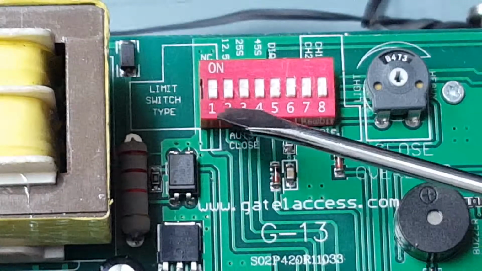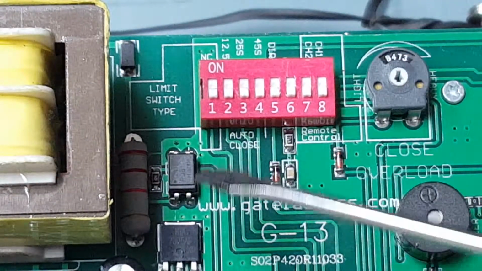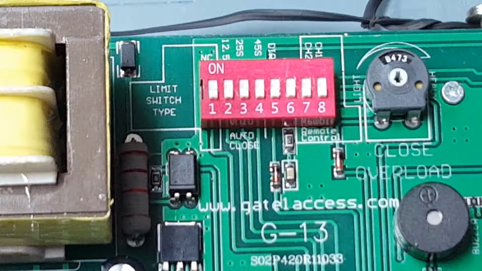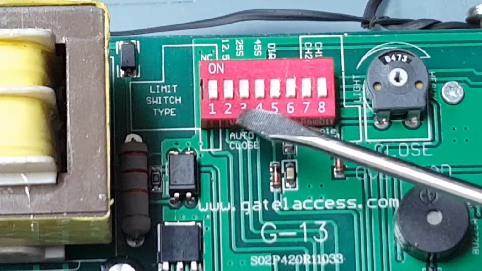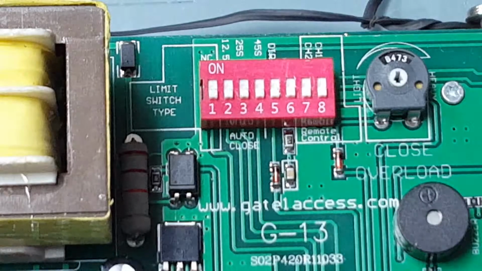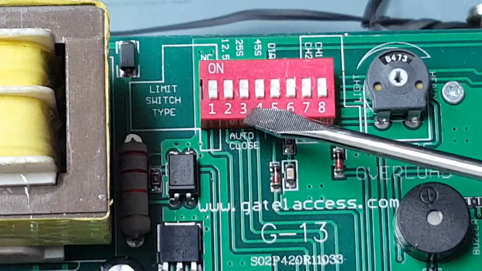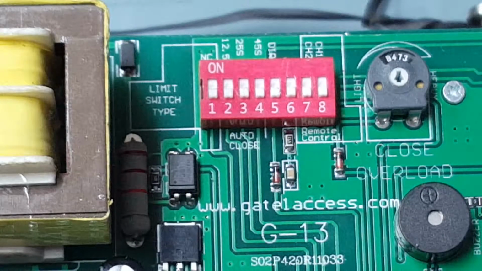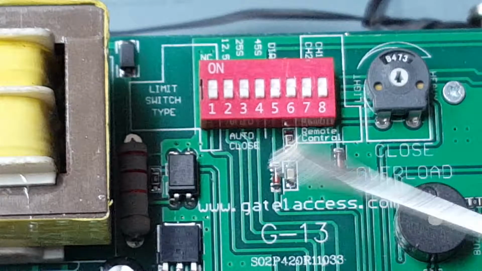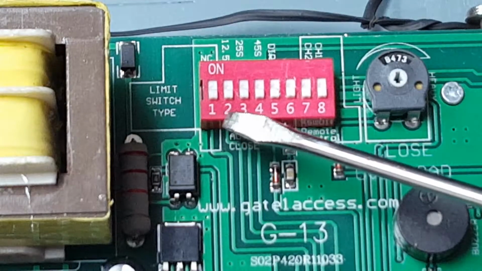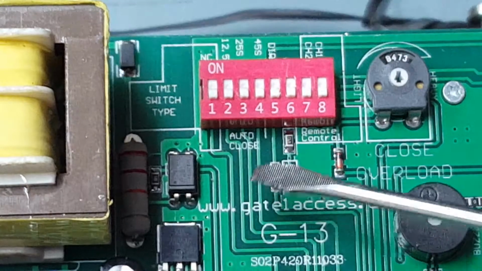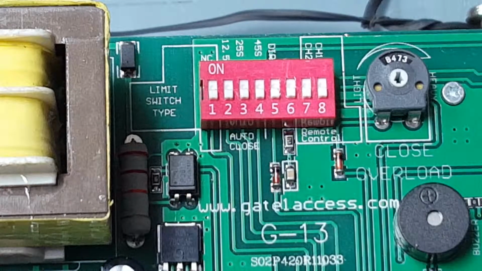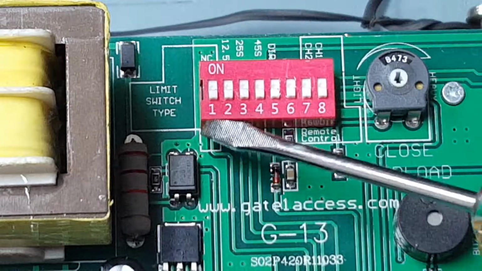If you want 12 seconds, you would bring dip switch number 2 up. If you want 25 seconds, you would set number 3. If you want a 45 second delay, you would set number 4. Now you cannot set 2 at a time. You can only do 1. So basically you're only allowed to do 12 seconds, 25 seconds, or 45 seconds. And that's basically how it's set.